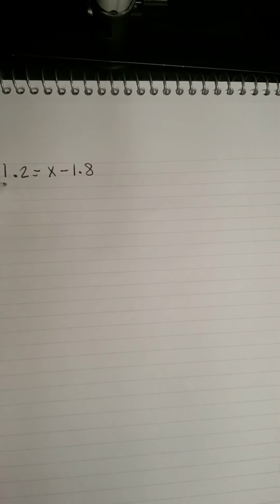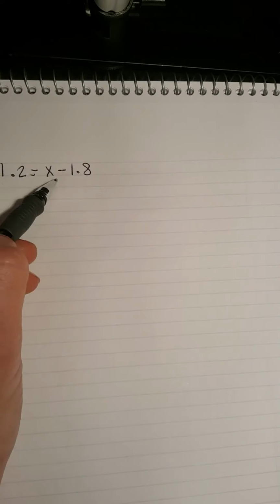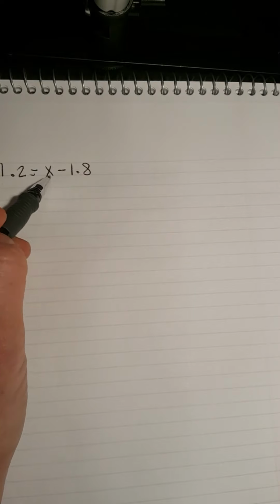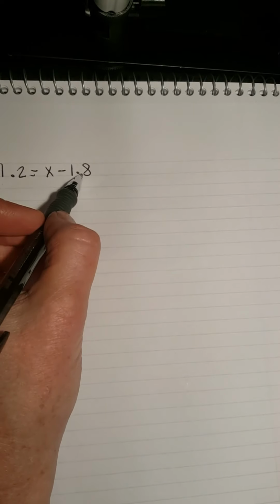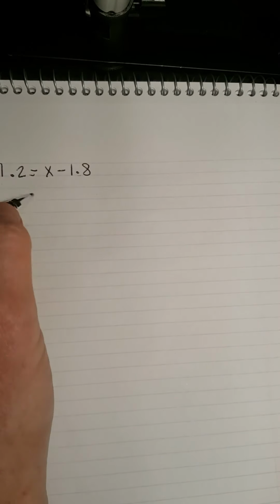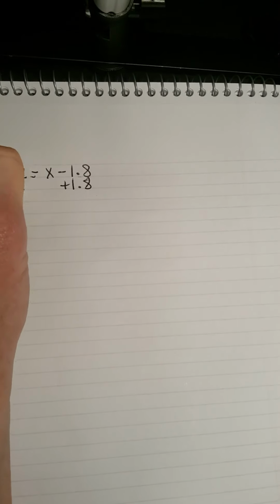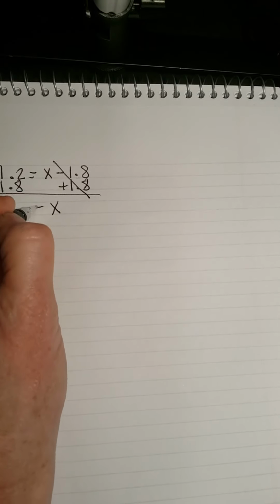Okay, you can also do these with decimals. So I have 11.2 equals x minus 1.8. This one's set up backwards of the ones we've done already, but that's okay. You got the variable piece of the equation on the right instead of on the left, but again, it still works. So this minus 1.8 needs to move because it's attached to the x, so I need to add 1.8 to each side. I'm adding it. This side cancels. I just bring down my x.